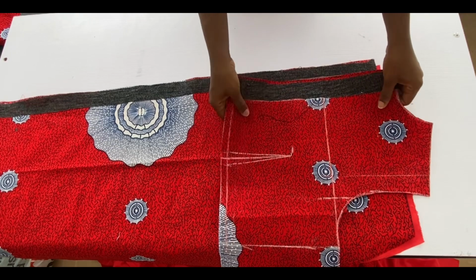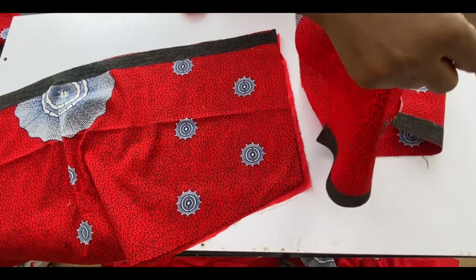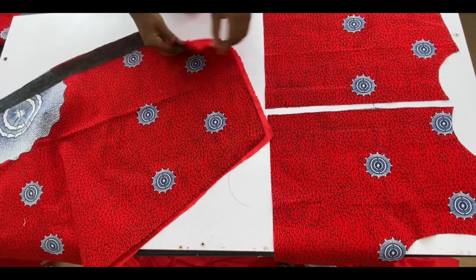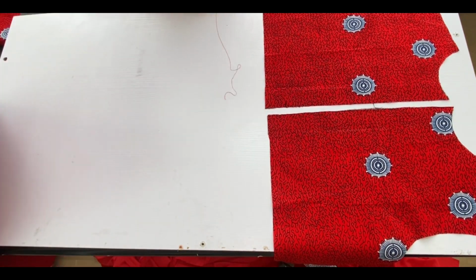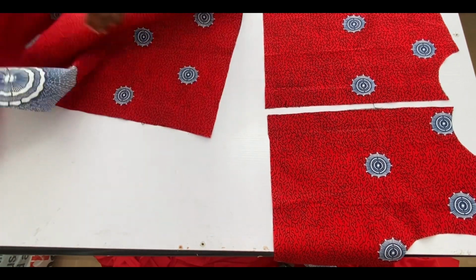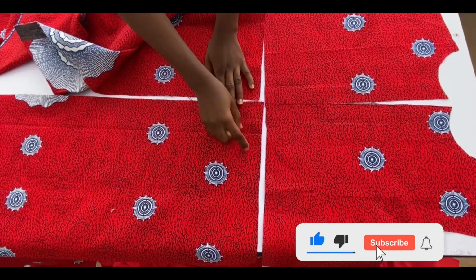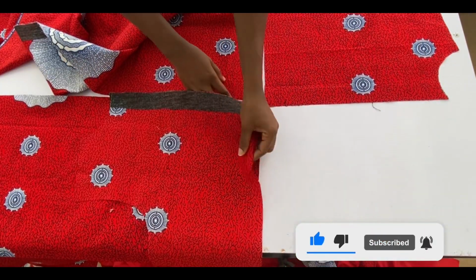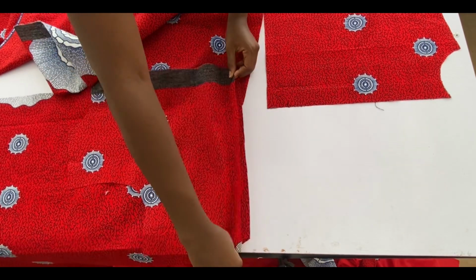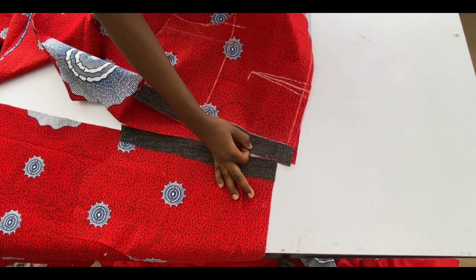So the next thing I will do now is to go over to the sewing machine and take in my darts on both the main fabric and the lining. After taking the darts, I will join the upper part and the lower part together, fabric to fabric and lining to lining. That is the way I will join it. So go ahead and do yours too. I'll go over and do that now, and I'll bring it back.